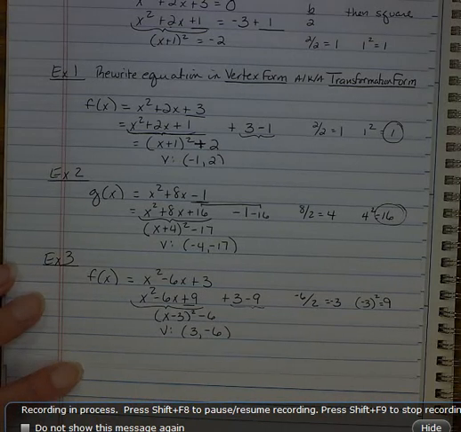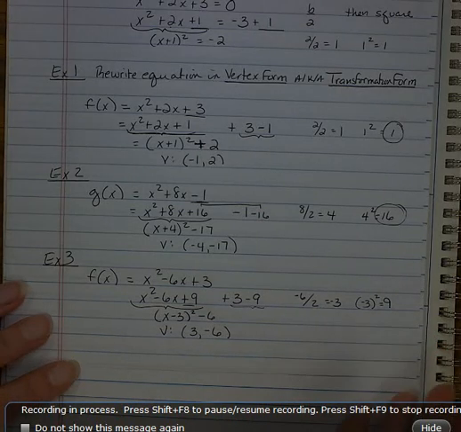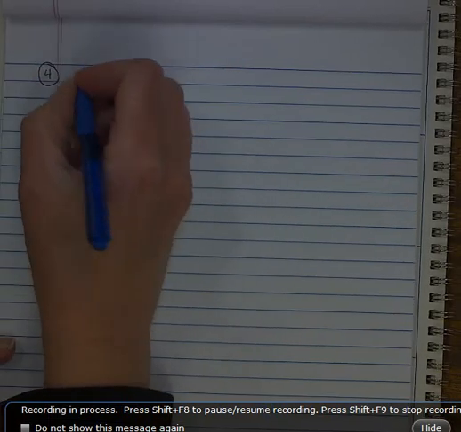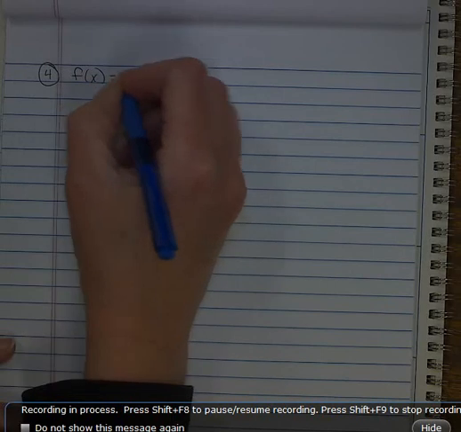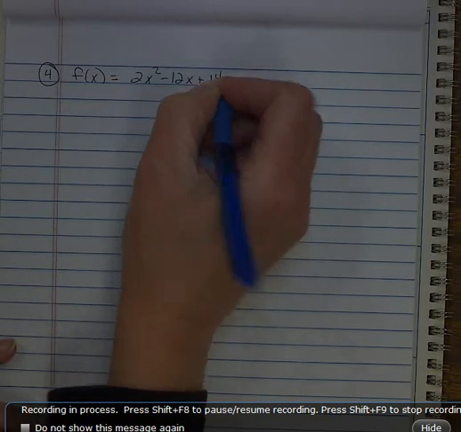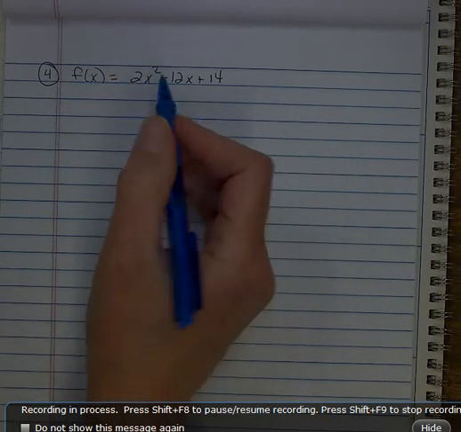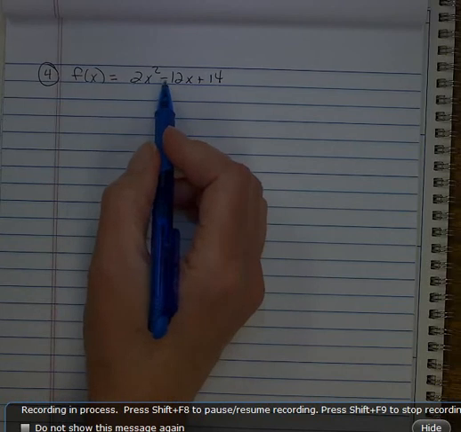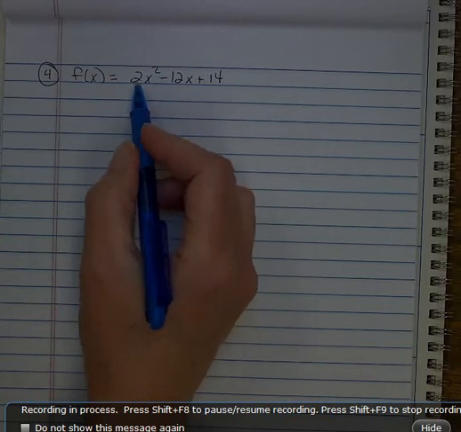Okay, now the problems can get a little more complex. That's your best case scenario. Example number 4. f(x) = 2x² - 12x + 14. Now the bad news is I have this 2 hanging out in front. It's really hard to get my perfect square trinomial going with that 2 hanging out in front.